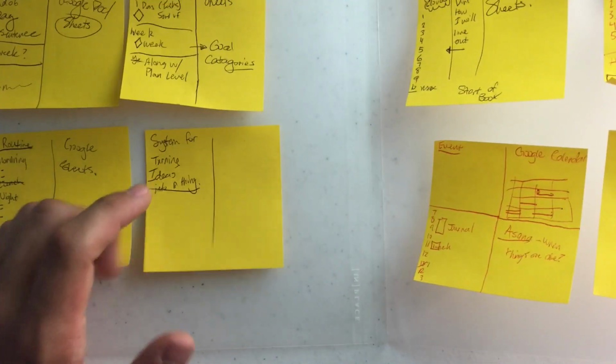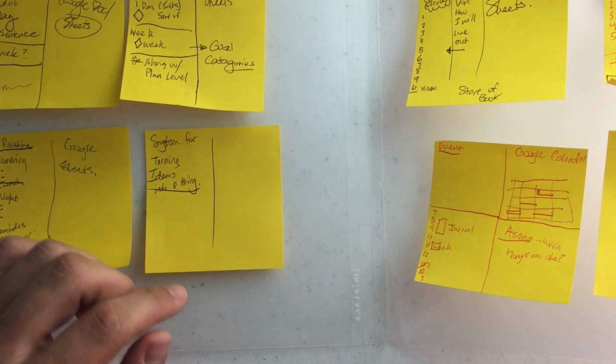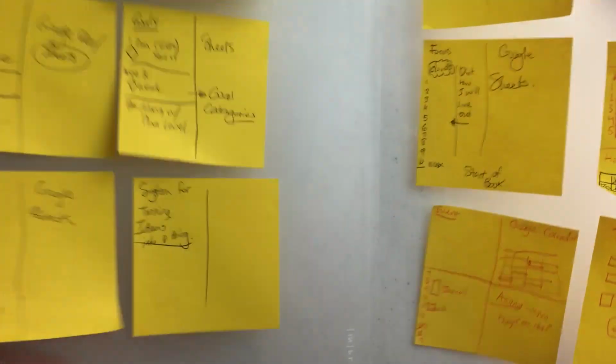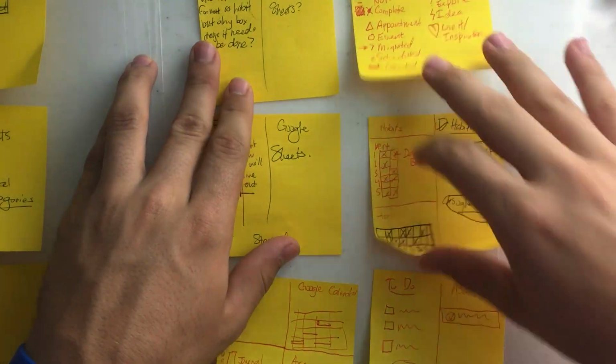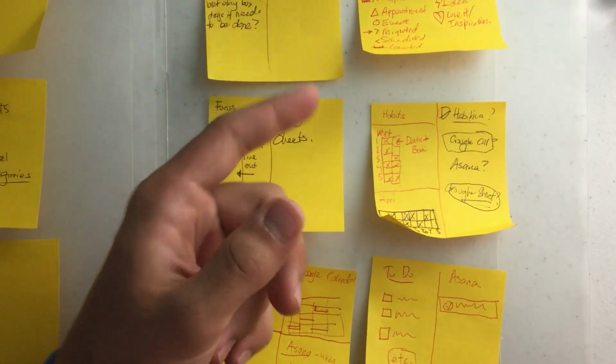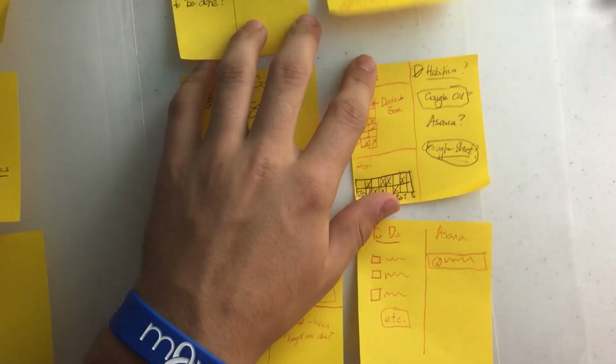I wrote on this sticky note, to make it an even number of 12, a system for turning ideas into a thing. I think I'm going to use Asana for that. We'll see. Disciplines use the same format as a habit on Sheets, but just highlight the different boxes in a way that, hey, these habits aren't regular.